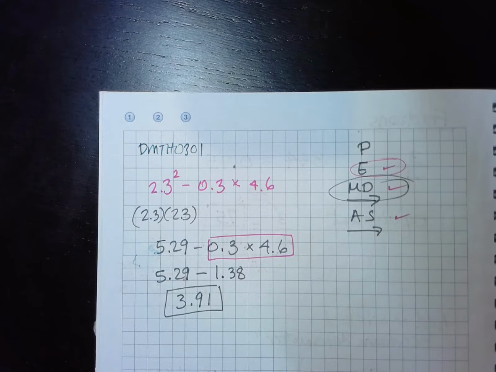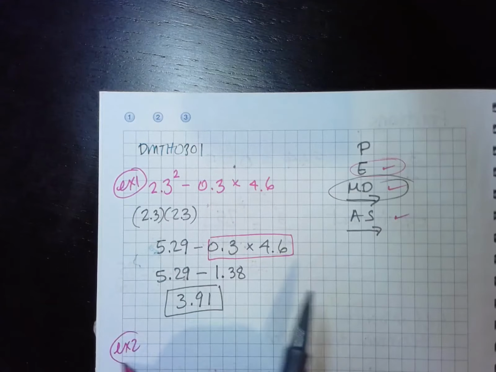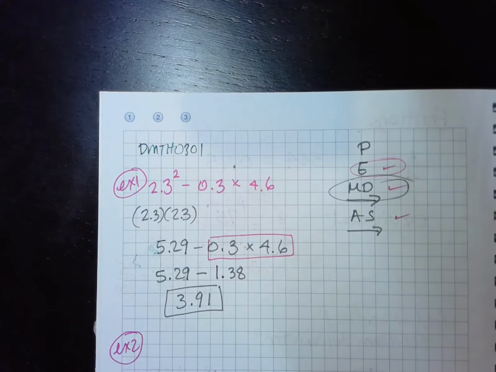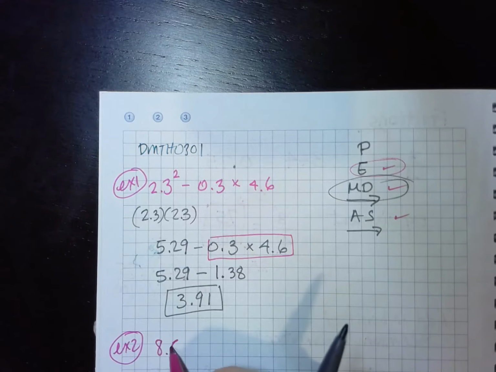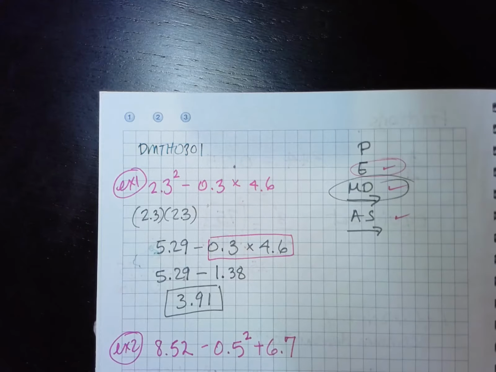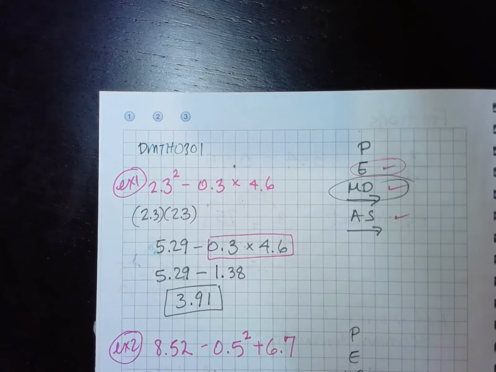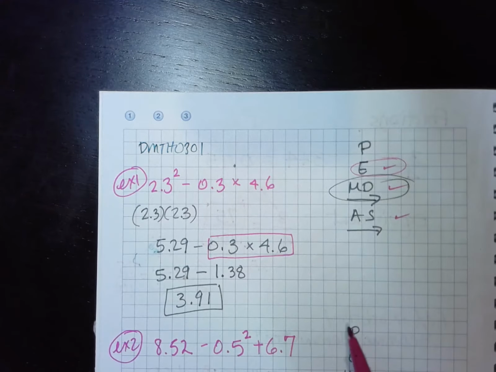Let me look at this one. Okay, here's a good one. So there's example number 1. Let's look at example number 2. So for example number 2, my problem says 8 and 52 hundredths minus 5/10 squared plus 6 and 7/10. Okay, so go back. I have to do parentheses first, then exponents, multiply and divide from left to right, and subtract from left to right. So I don't have any parentheses.